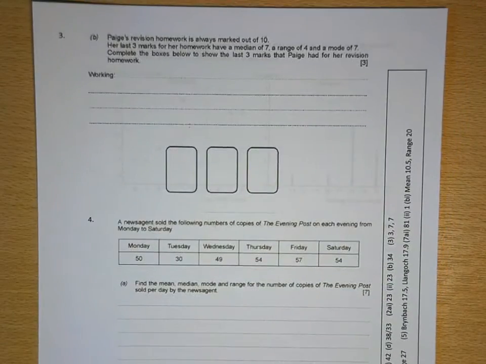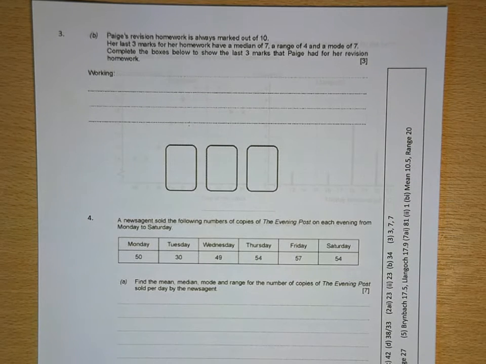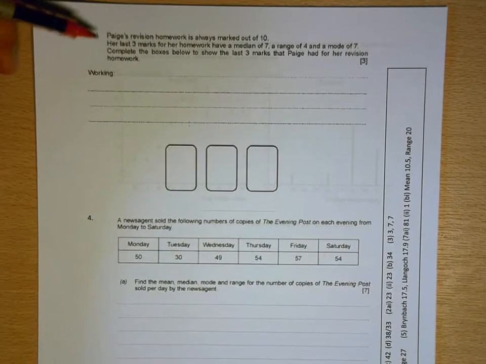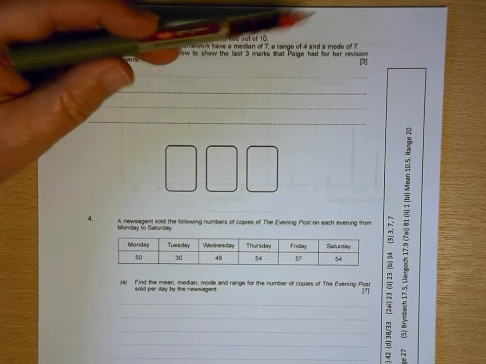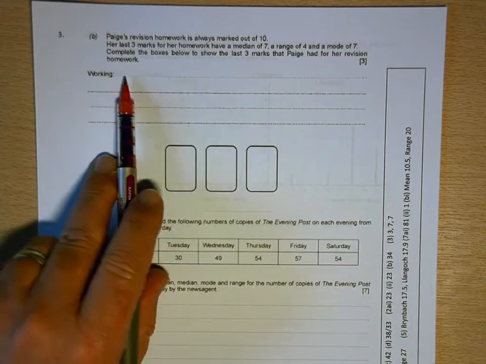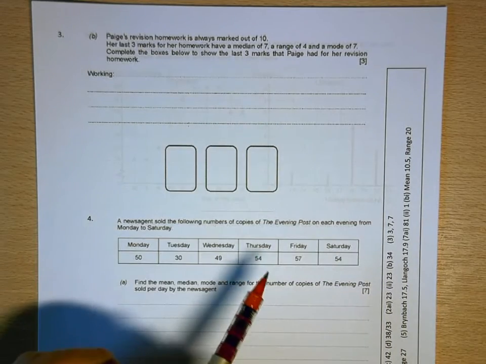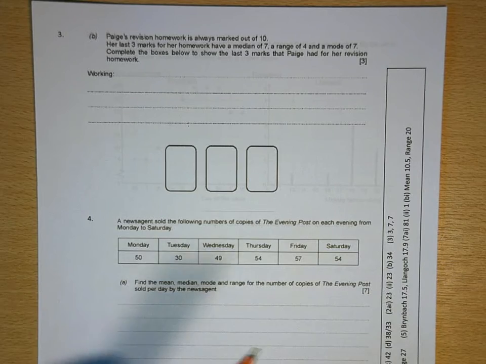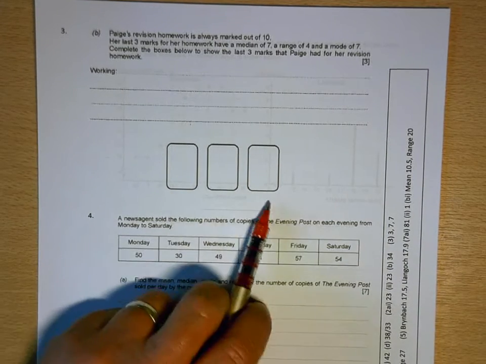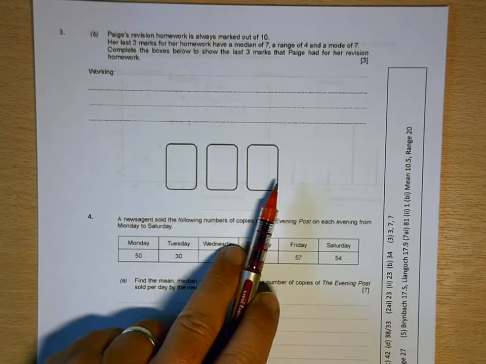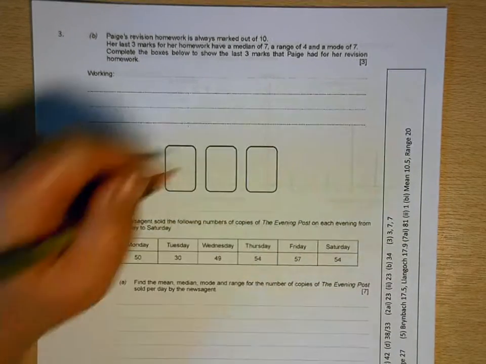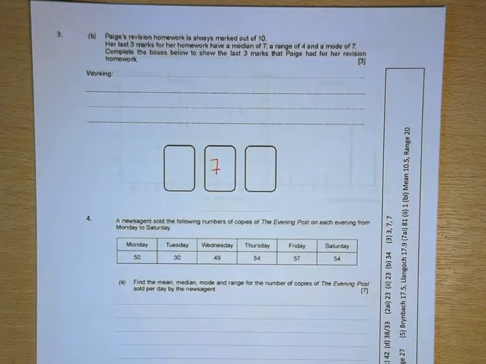Question 3. Paige's revision homework is always marked out of 10. The last 3 marks have a median of 7, a range of 4 and a mode of 7. Complete the boxes below to show the last 3 marks that Paige had for her revision. So we're going to put them in that box. These are going to be ordered. The median is 7, so that has to be 7.